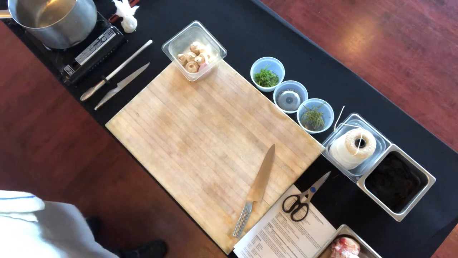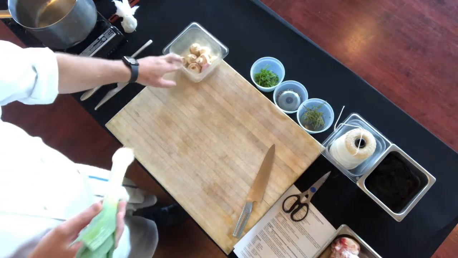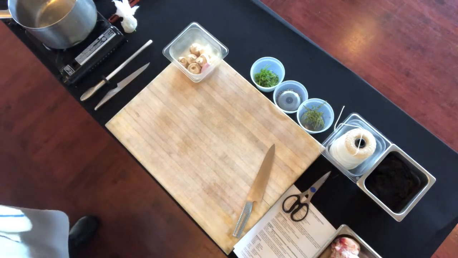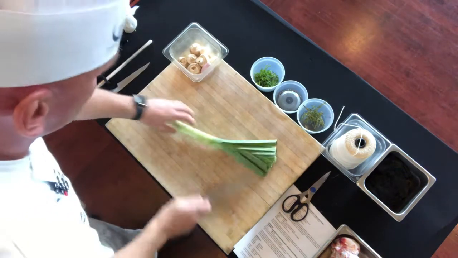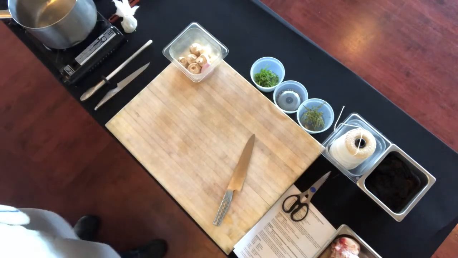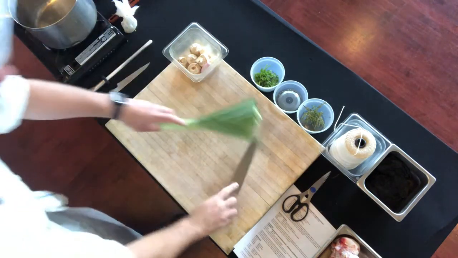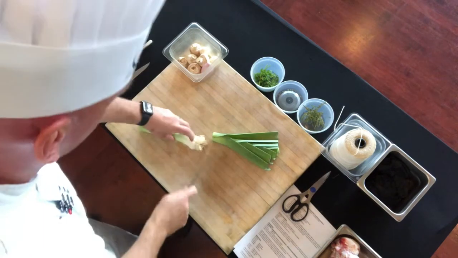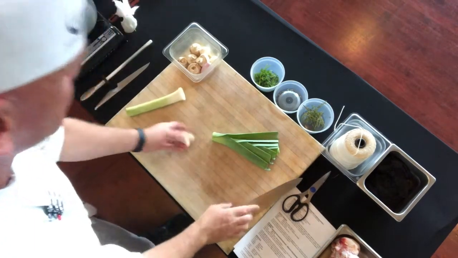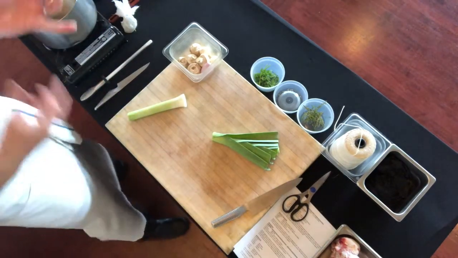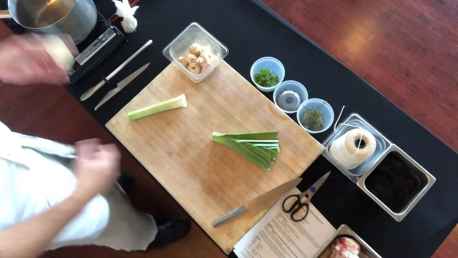So what we're going to do is we're going to do a white mirepoix of mushrooms, shallots, and leeks. So the leeks themselves, anytime you're using these leeks, you always want to trim it kind of where it starts kind of blossoming at the top. And everything has an application. So you can use all these items. So this can be for stock. So it can go into your veal stock, it can go into your chicken stock.